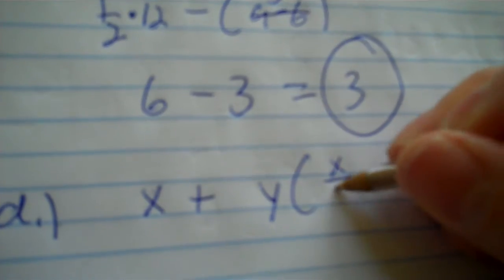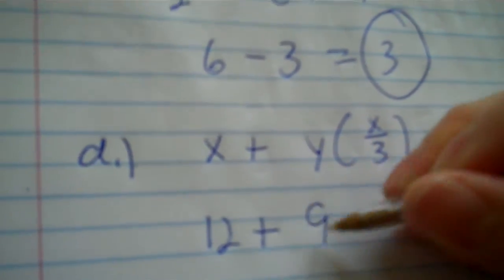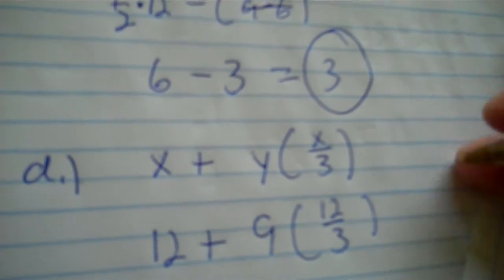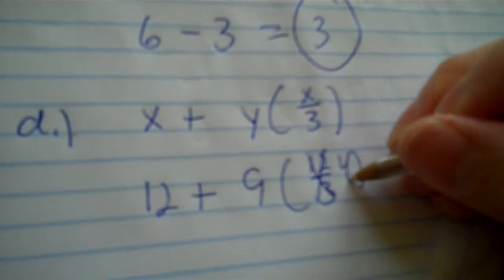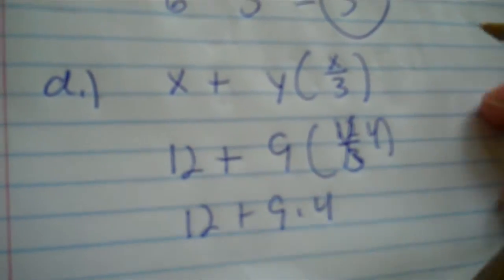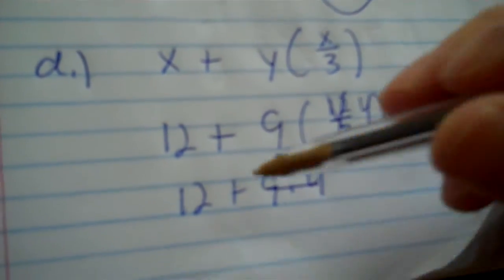Okay, D, x plus y, parentheses, x divided by 3. So x is 12, y is 9, and then we got x is 12 divided by 3. Okay, in the parentheses, 12 divided by 3 is 4, so we now have 12 plus 9 times 4. There's no exponents. You need to multiply next, and then do your addition. It's always in that order: parentheses, exponents, multiply, divide, adding, and subtracting. 12 plus 36 is 48.